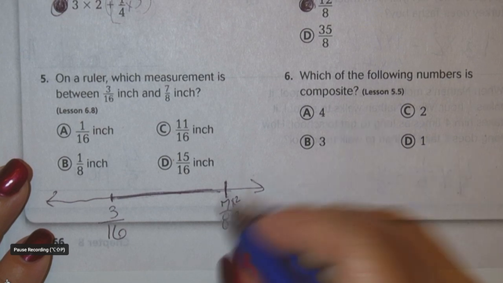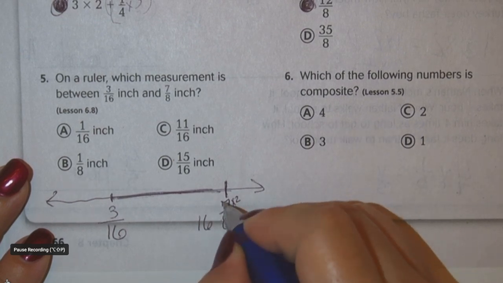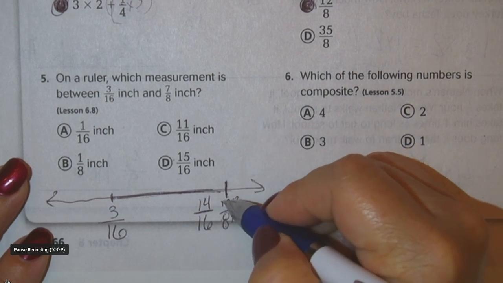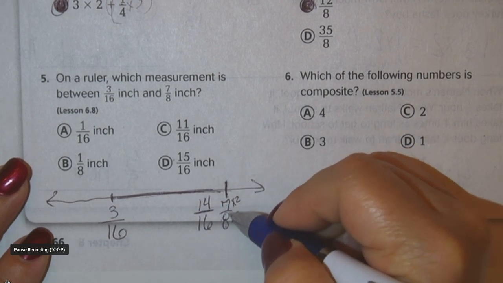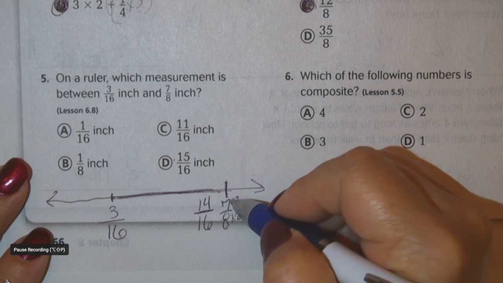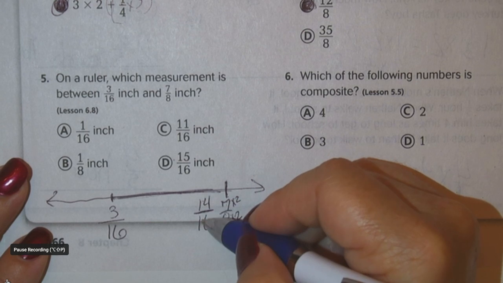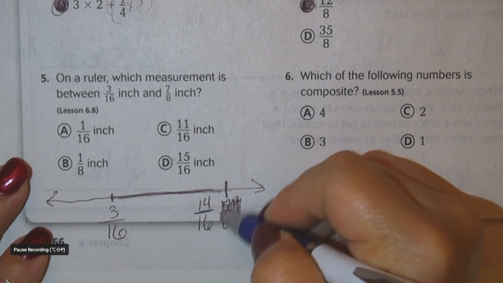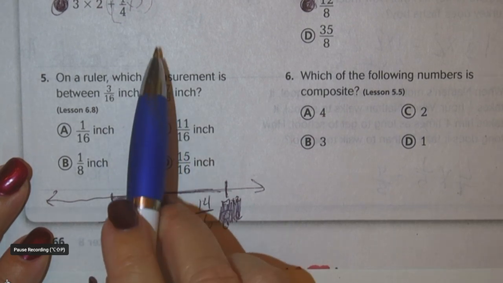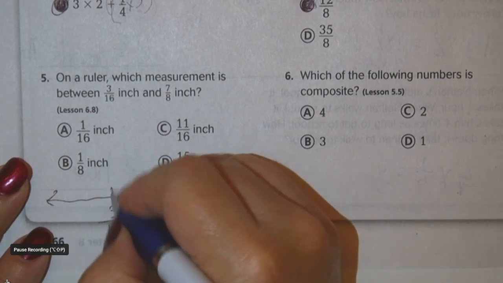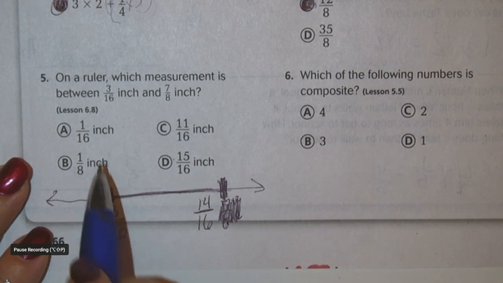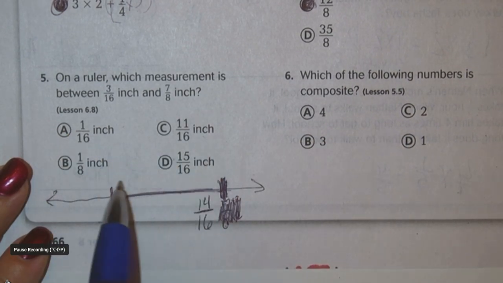So 8 times 2 is 16. And then 7 times 2 is 14. So I made the same exact fraction in a different form. I just doubled it to get an equal of 7/8. 14/16 is the same. So I'm going to get rid of this now so it doesn't confuse me. I need to know which measurement is between 3/16 and 14/16. So from now, that should seem pretty easy.